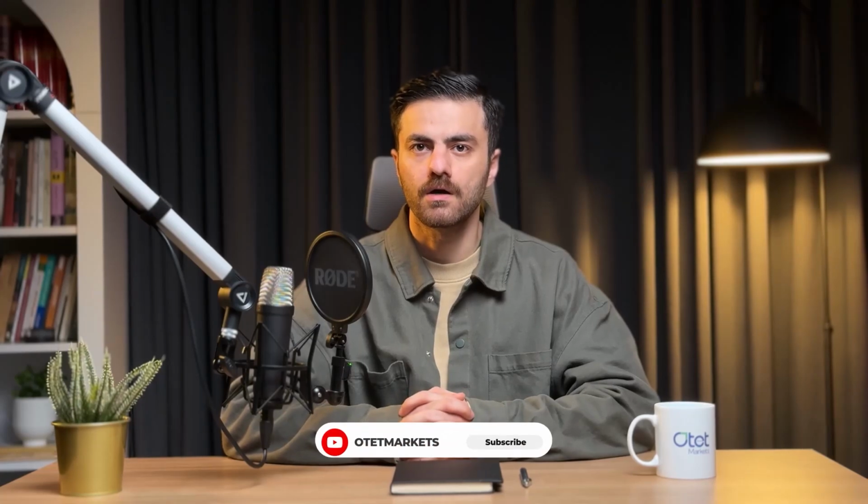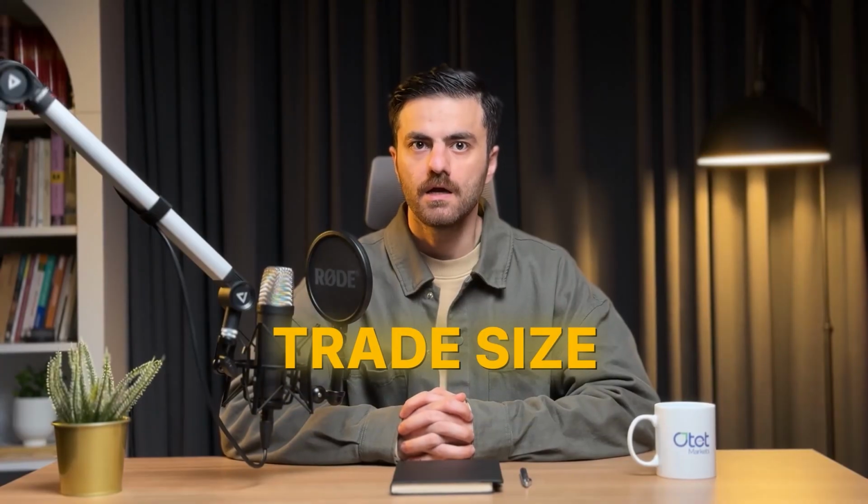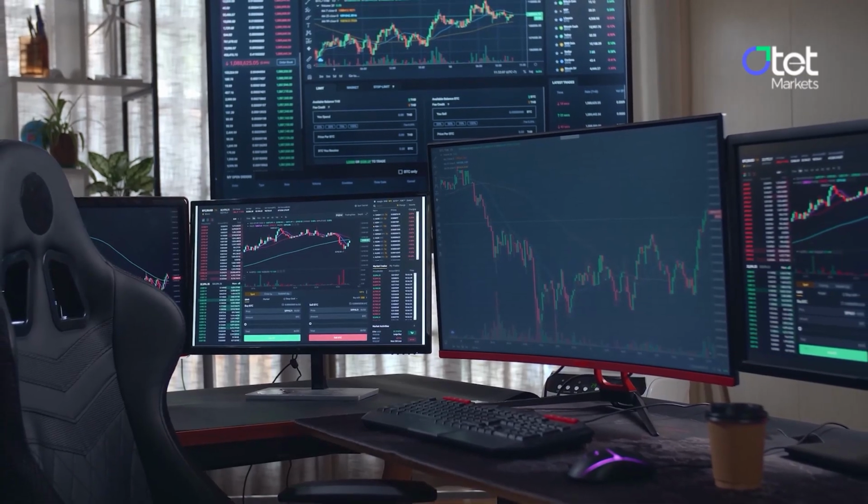So far we understand what the bid, ask, and spread are. Now let's move on to something that can be even more important than a spread, and that is the trade size. If you choose the wrong trade size, even a small spread can expose your account to serious risk. This is where the concept of the lot comes in.